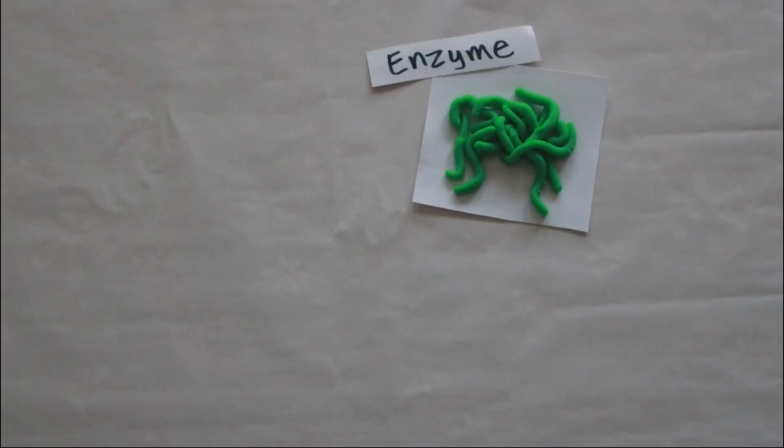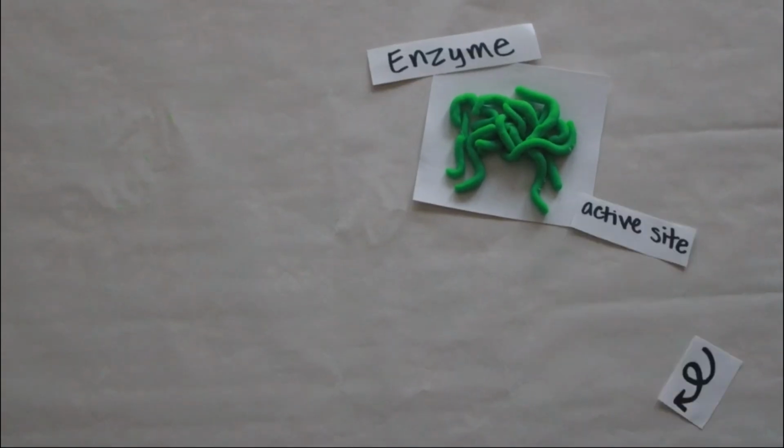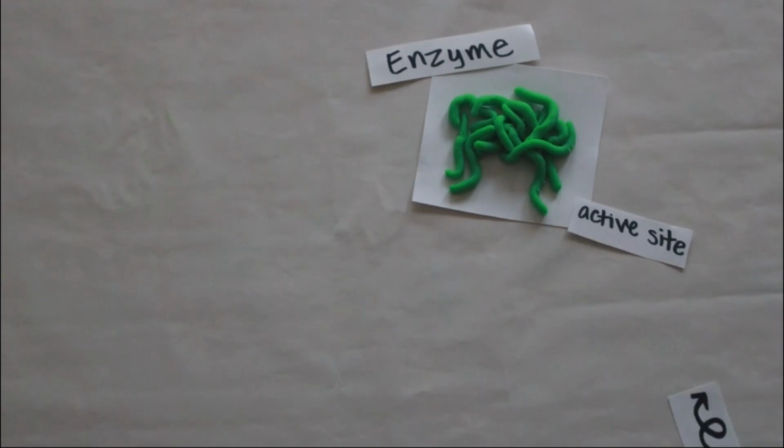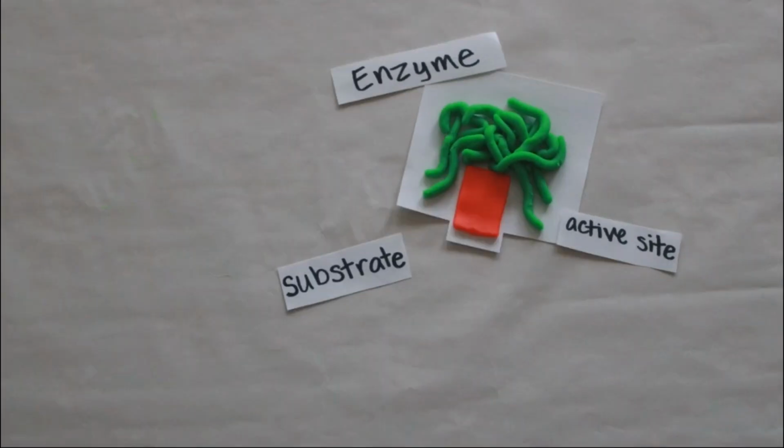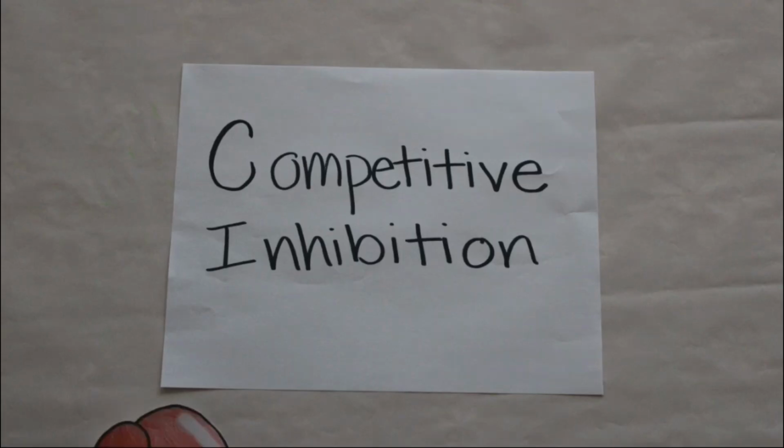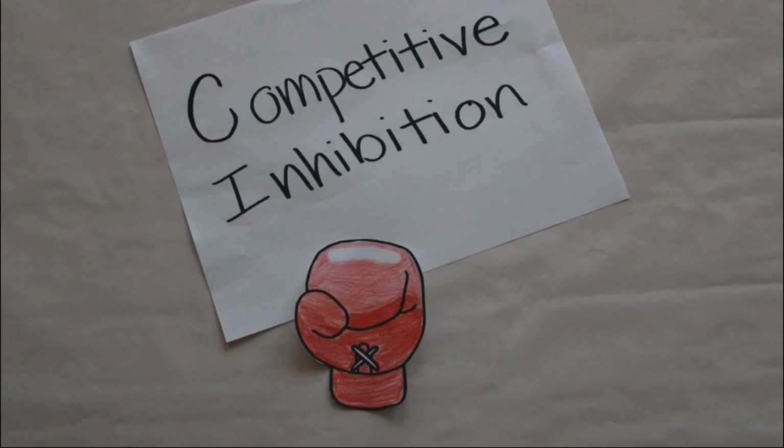The reactant that enzymes catalyze is called a substrate, while the specific area that the substrate binds to is called the active site. Here, in an induced fit, enzymes will change the shape of the active site to allow the substrate to bind better. Enzyme activity can be reduced by enzyme inhibitors.